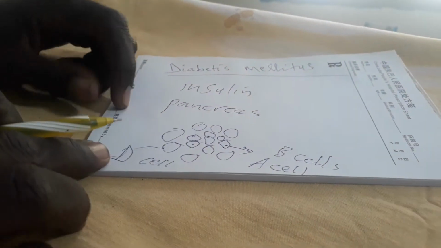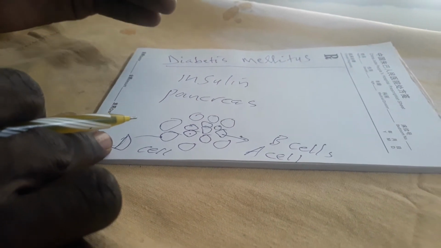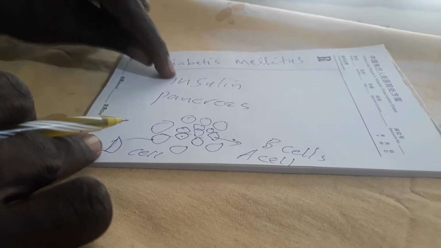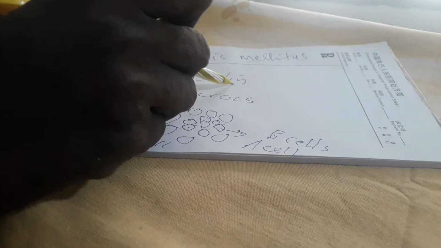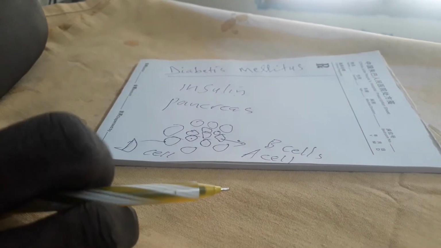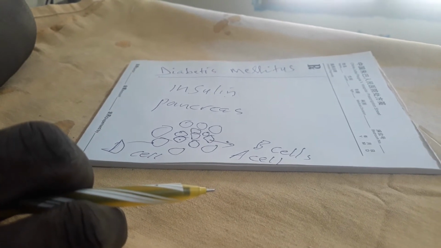So diabetes occurs because of lack of insulin. This substance is produced by B cells.